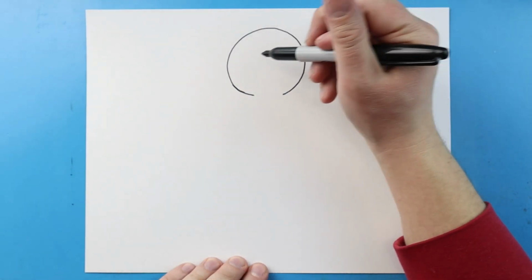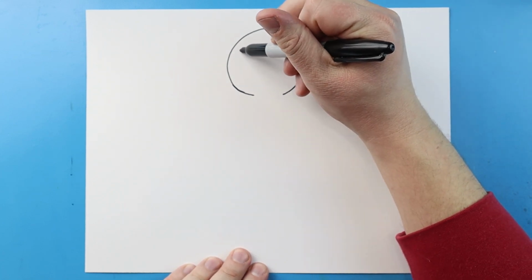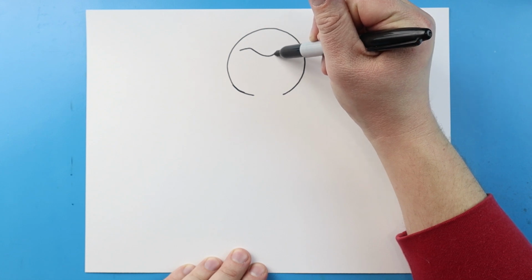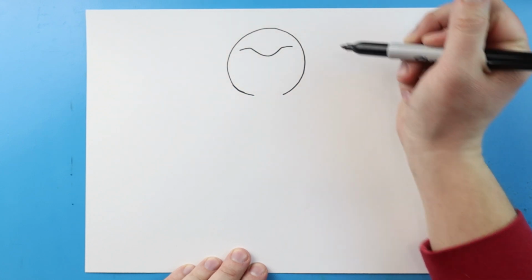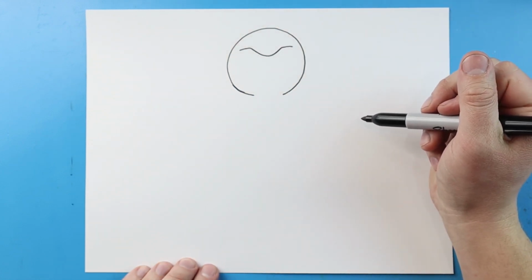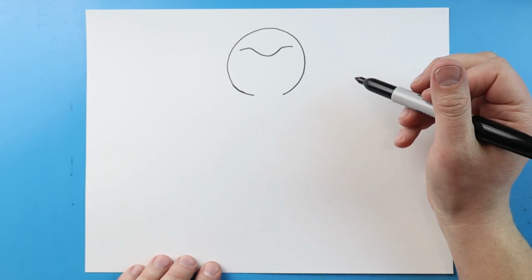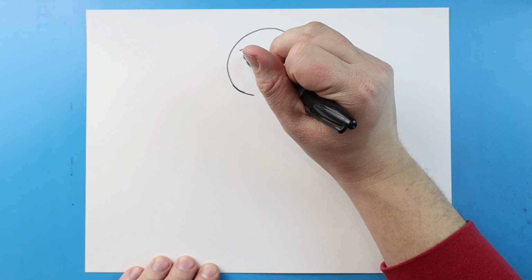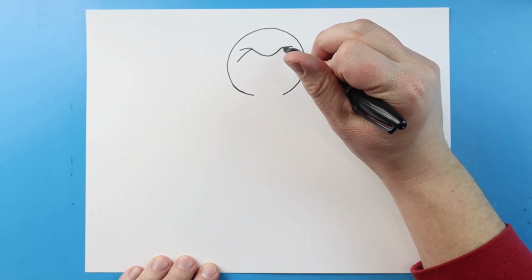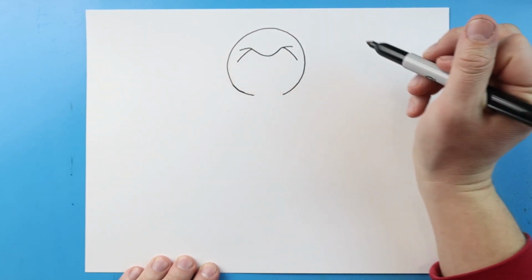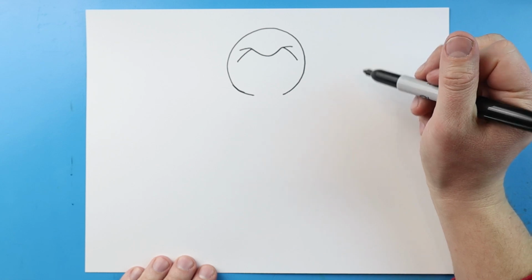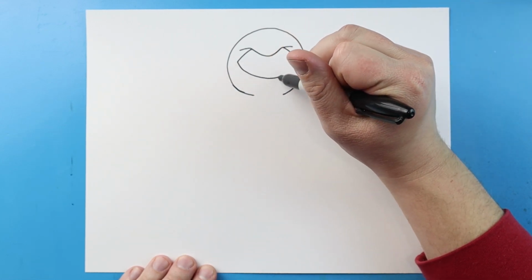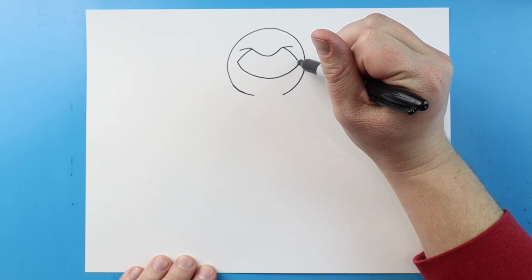Now inside of here, I'm going to make the eye. So I'm going to draw a line that's going to come over. It's going to go down and up, and then back over. I'll draw a little line that's going to come out here, and a little line that's going to come out here. Next, I'm going to bring a line that's going to come down and then up to here.